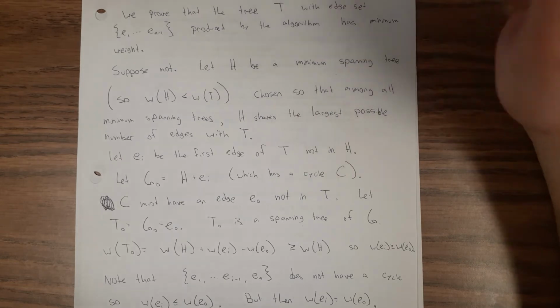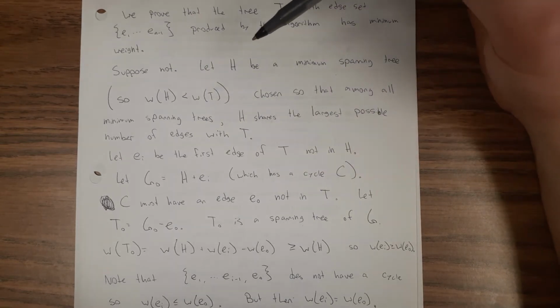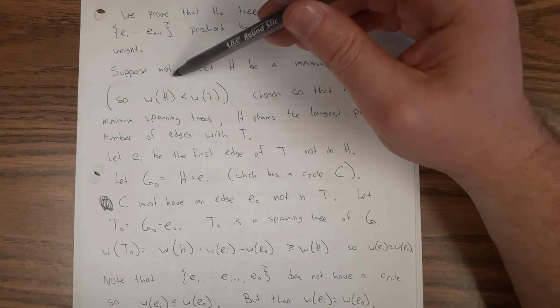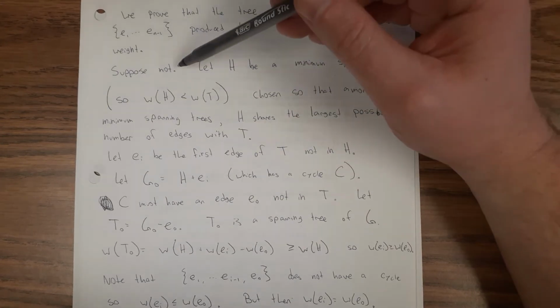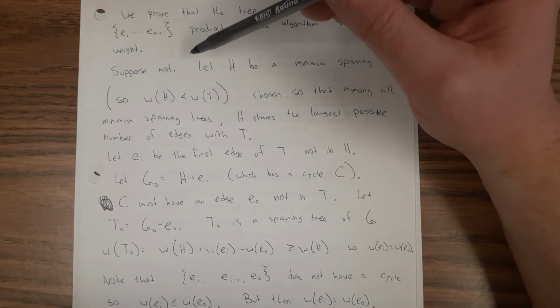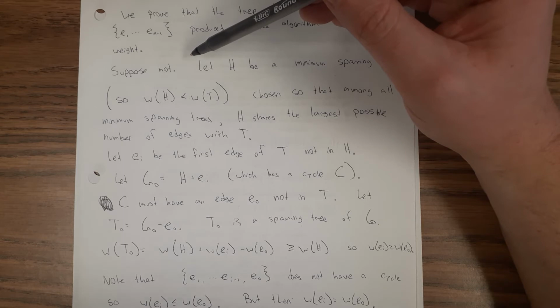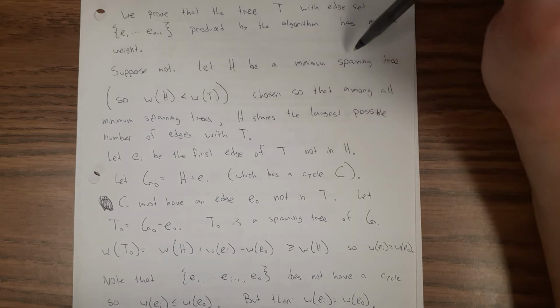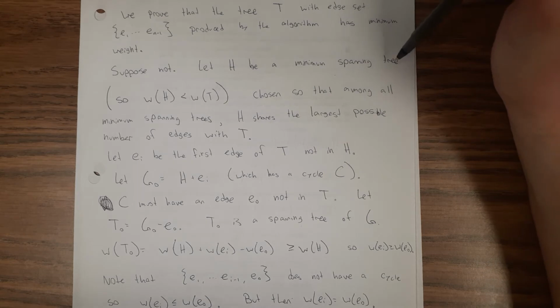And this is going to be basically by contradiction. So suppose not, meaning suppose that the tree T that is output by the algorithm is not a minimum weight spanning tree. And then let H be something that actually is a minimum weight spanning tree.